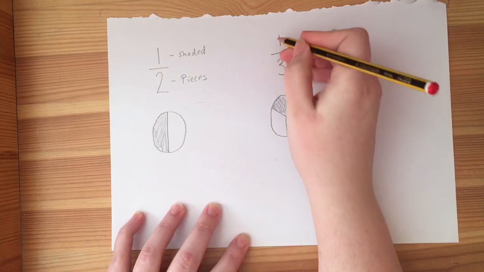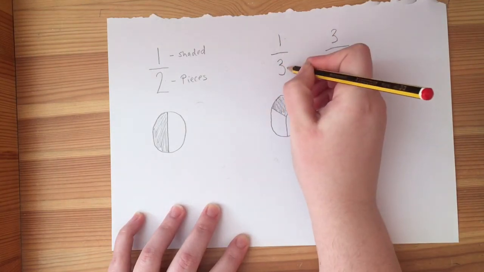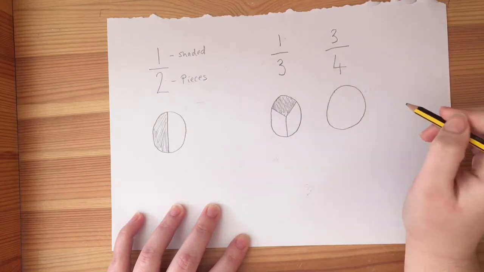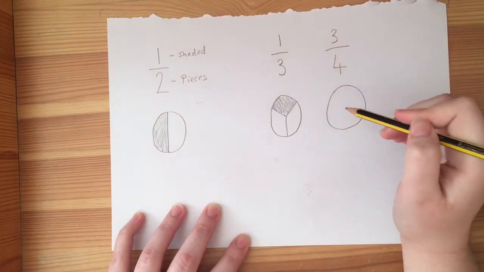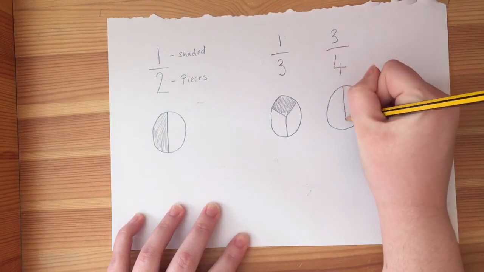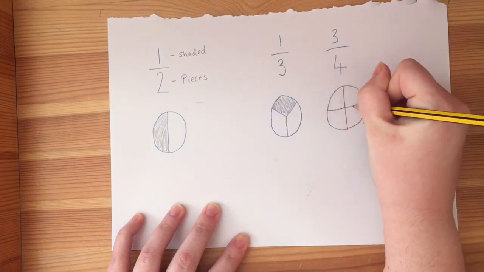Okay, and so that tells me that I've got 1/3 of my pizza. Now we're going to have a look at this one. So we did quarters a minute ago, we did splitting into 4 pieces. So I know that I need to have 4 equal pieces.